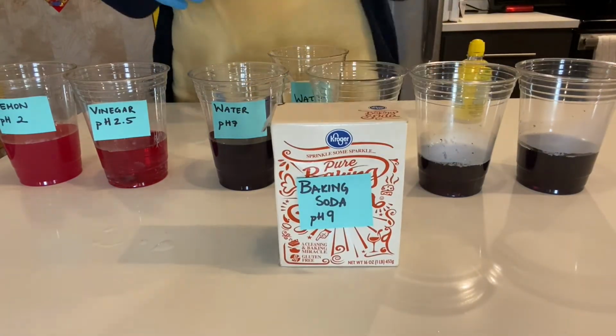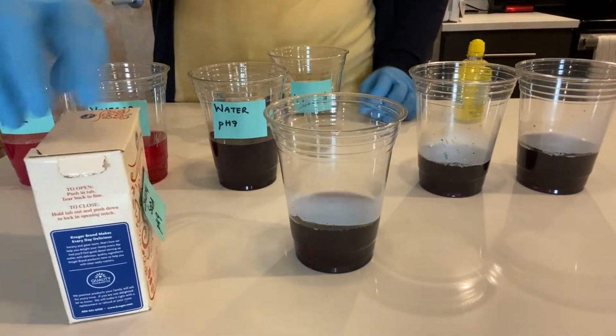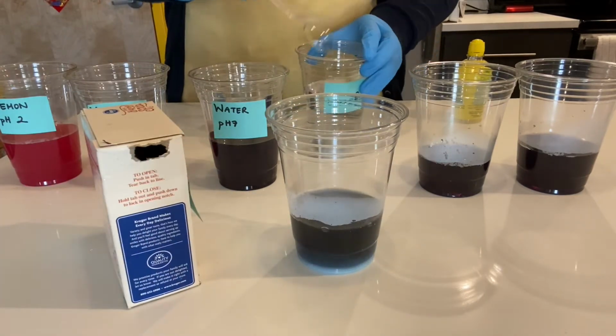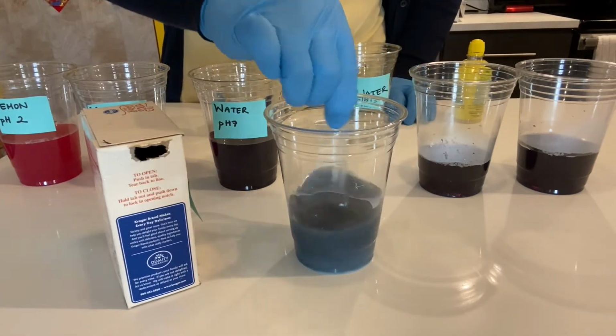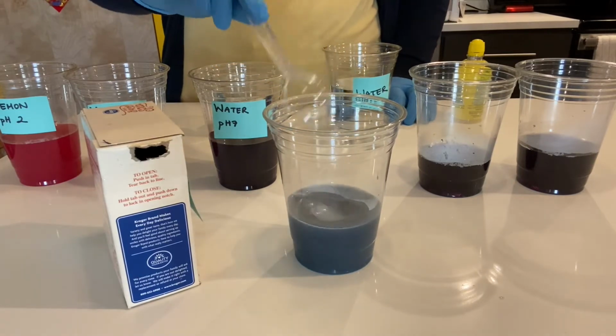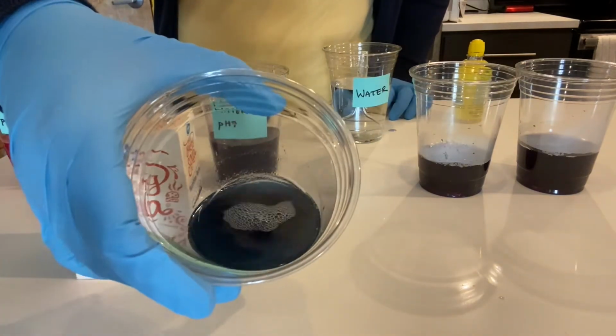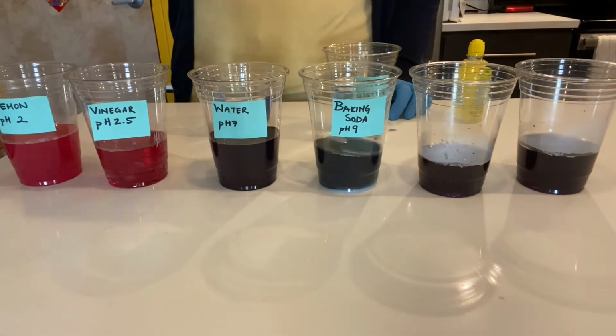Next, we will test some baking soda. Baking soda is basic. It has a pH of around 9. So let's add it to our cabbage water and take a clean spoon and swirl it around to dissolve it. As we can see, the color has changed to blue. It's definitely more blue than purple. So it is basic.